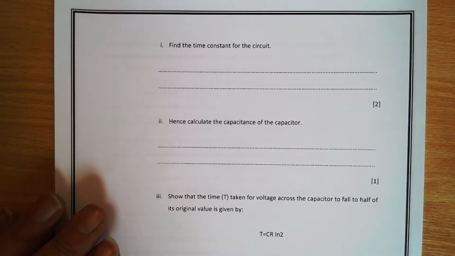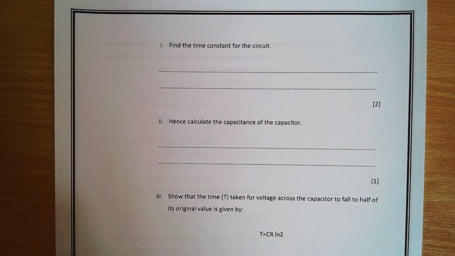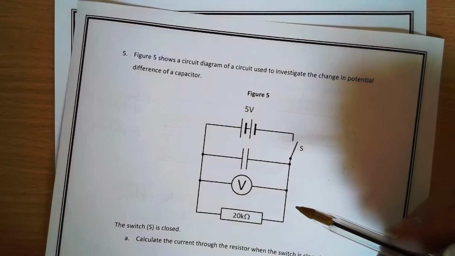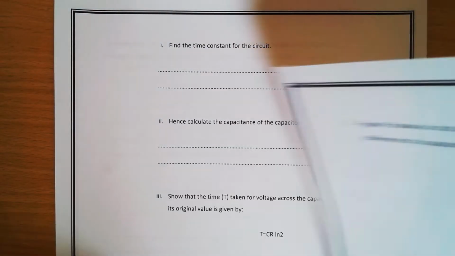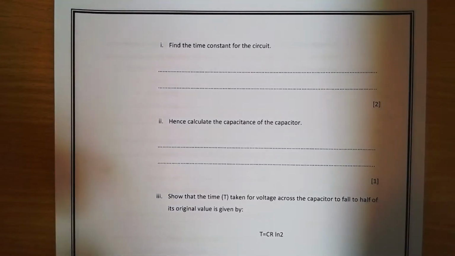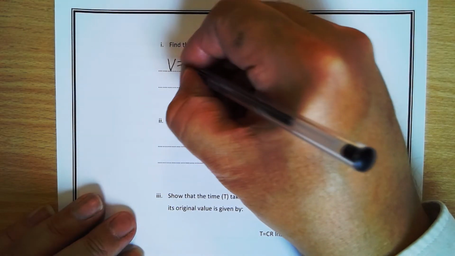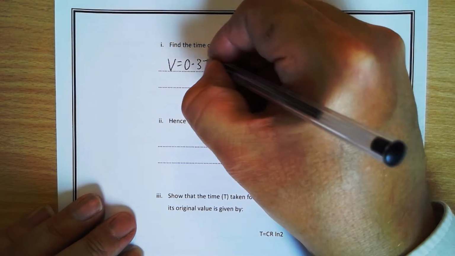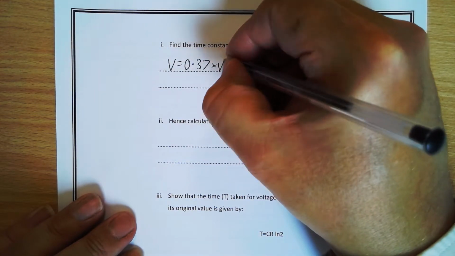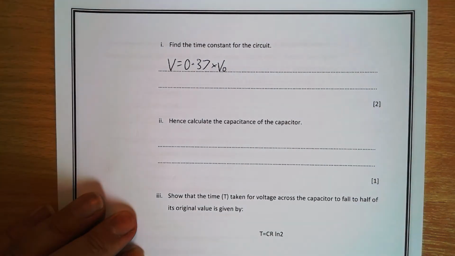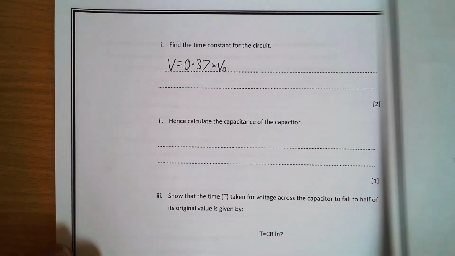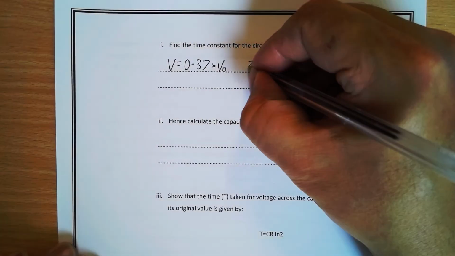It's also equal to CR, but of course, if you look at the question, you're not given the capacitance here, okay? You're also asked to calculate the capacitance, so obviously you've got to find it from the graph. So we know it is when V is 37% of the original voltage, okay? That's a definition of time constant. So we're just looking for 37% of 5.